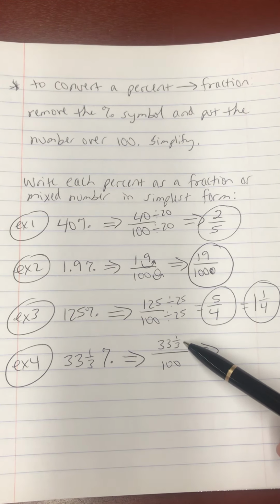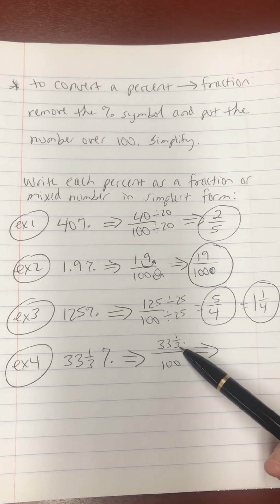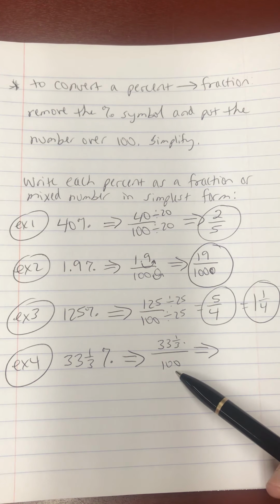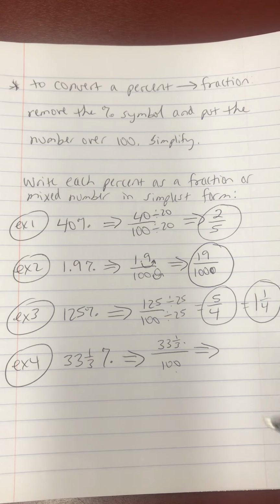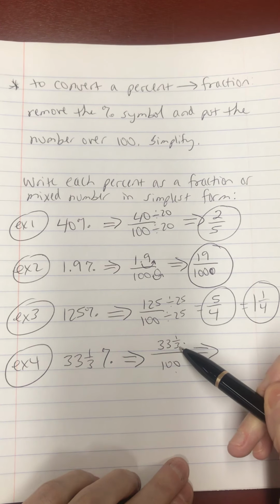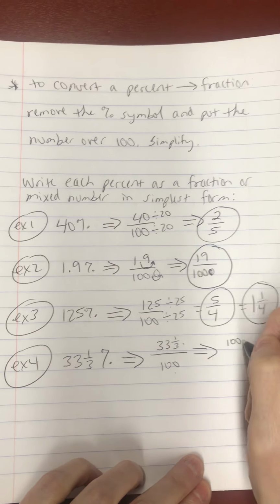If you're not doing it by hand, you could just use your calculator and do 33 ABC 1 ABC 3. So just put in the mixed number and then go divided by 100 and then hit equals. It should give you the right answer, simplified as a fraction. But if not, there's a chance they might give it to you as a decimal. And if that's the case, then you just have to use the fraction to decimal key. There's ways around it. But if you are doing it by hand, let's just convert this to an improper fraction. 3 times 33 is 99 plus 1 is 100.